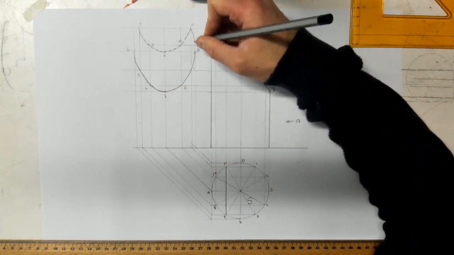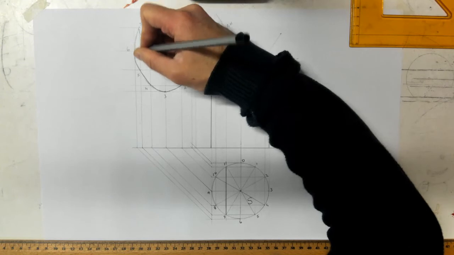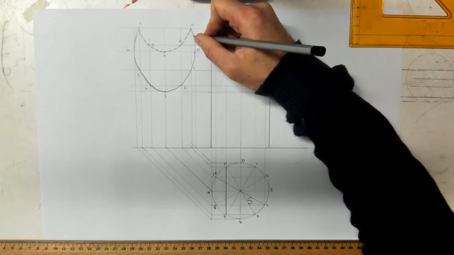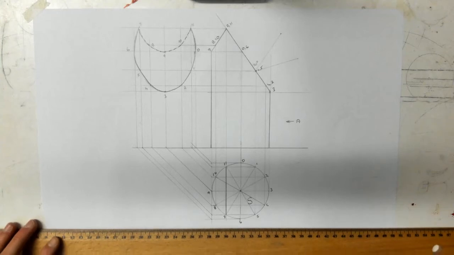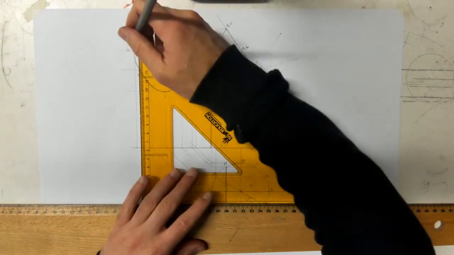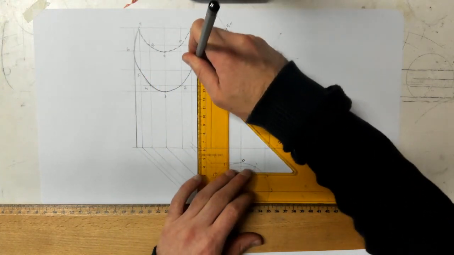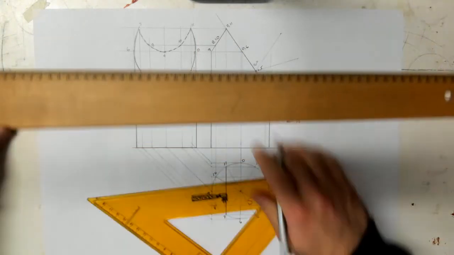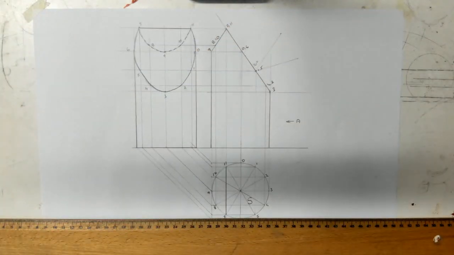And this bit curves in here as well, and curves in there too. And it's heavy down on the sides there. And up like that there. So that is our end view.